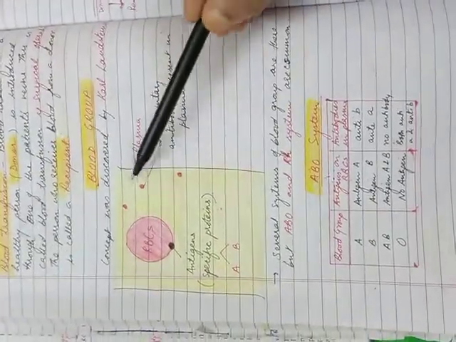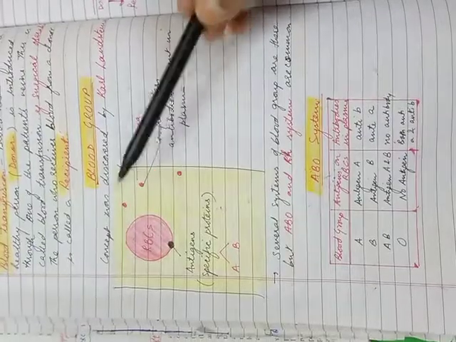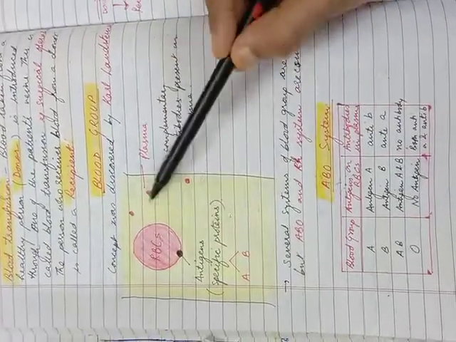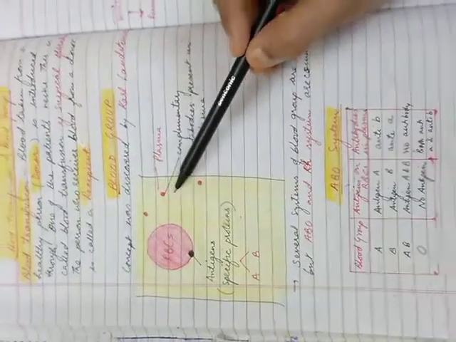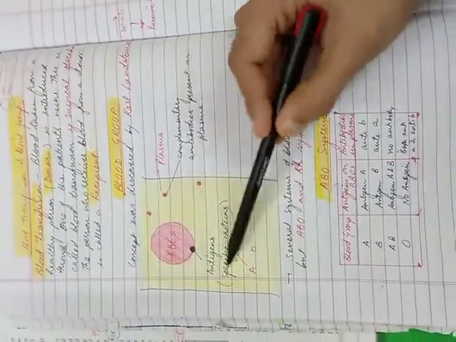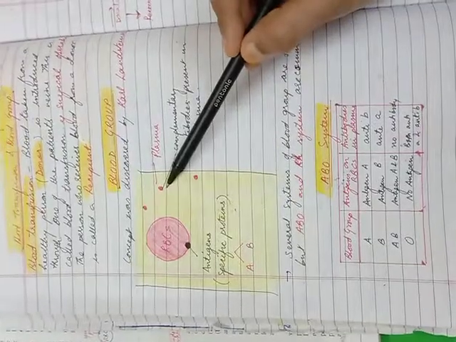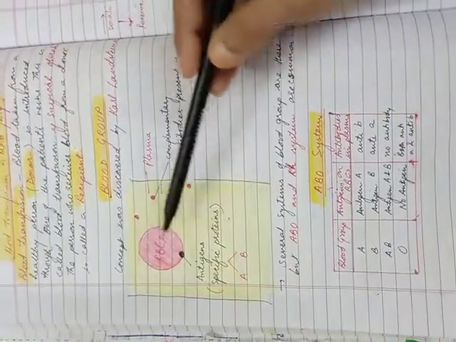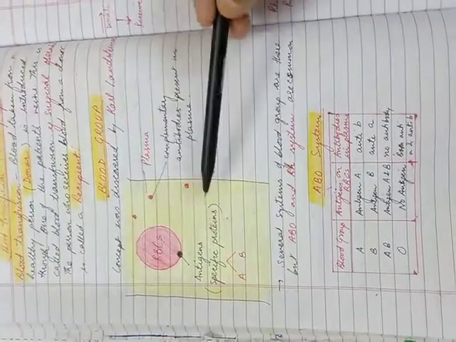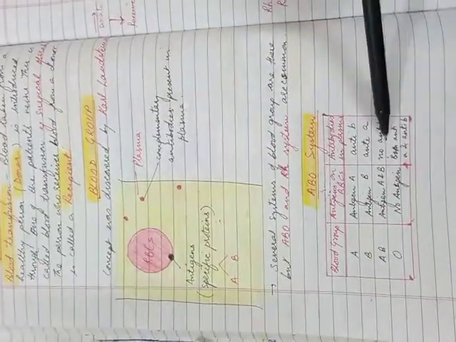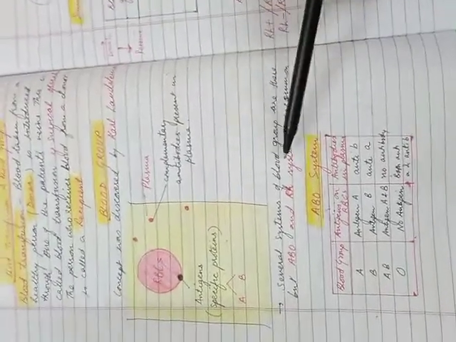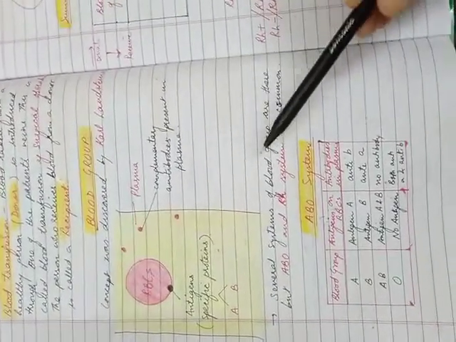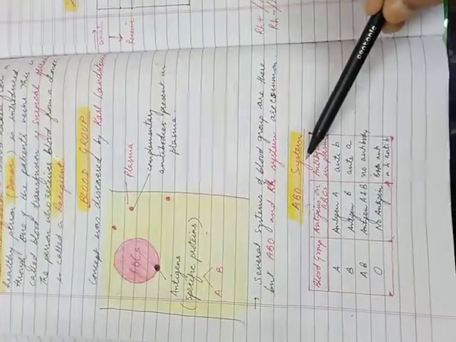On the other hand, the antibodies will be just the opposite of what is here. If this is A, the antibody in the plasma would be B. If this is B, then the antibody would be A. If both are present as antigens, the antibody will be 0 or none of them. And if no antigens are present, then both the antibodies A and B would be present. So I hope, children, this very simple explanation is clear to you all. We are studying the system of blood grouping, the ABO system.